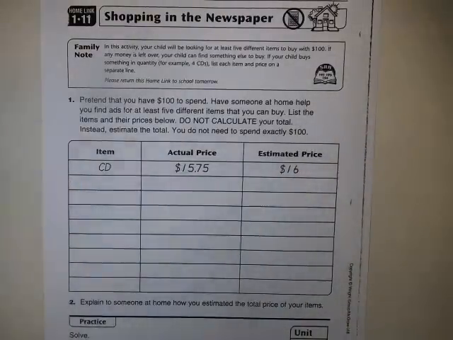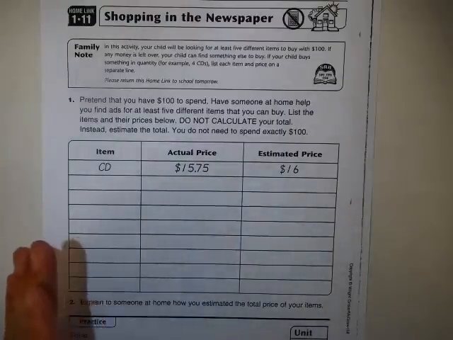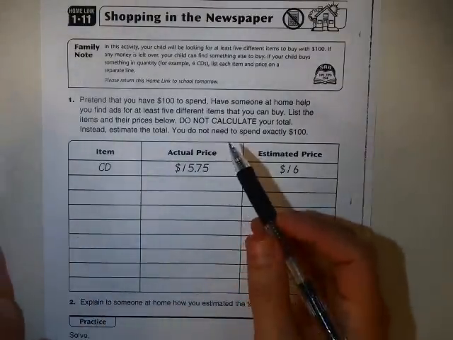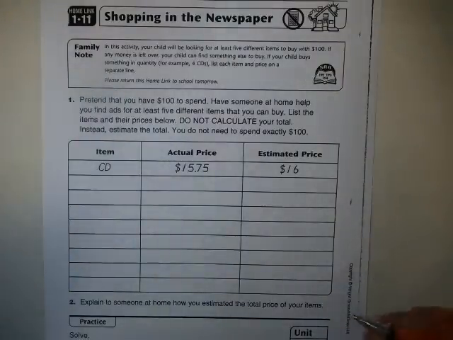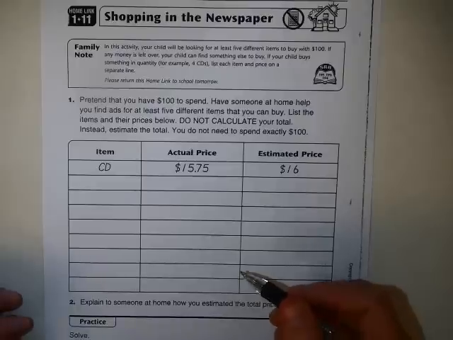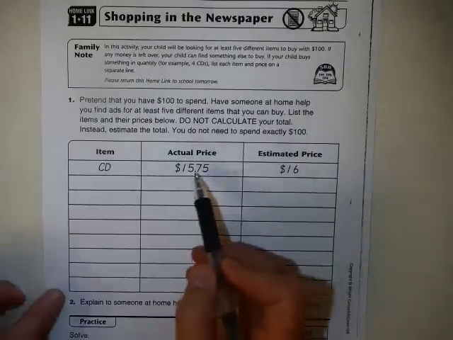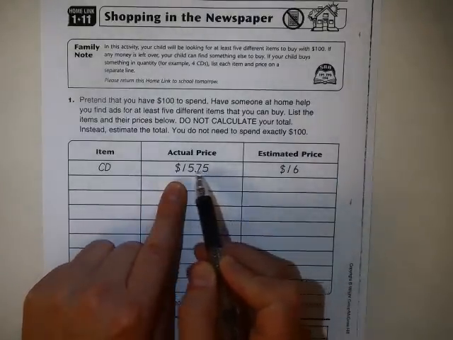Listen very carefully here. I know some of you don't have newspapers and stuff. You know, you chuck them out, you just don't have them. That's okay. All you got to do is make up items that you would buy and tell me what the prices are. It could be pizza, it could be a CD, and the cool thing is, if you make up your own item, you can tell me any price you want.